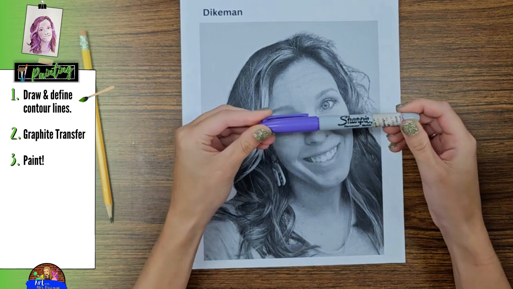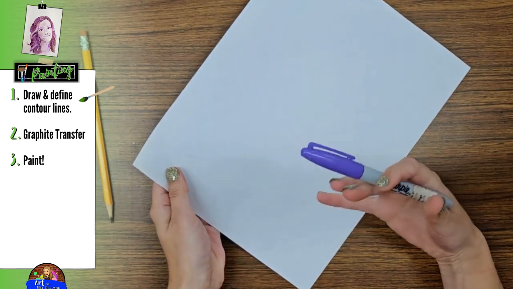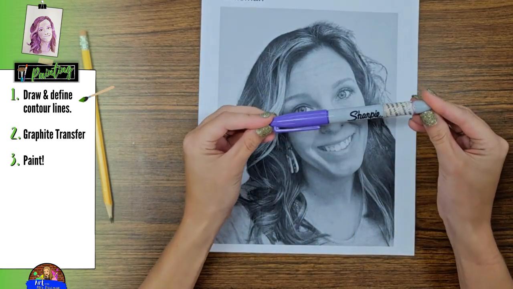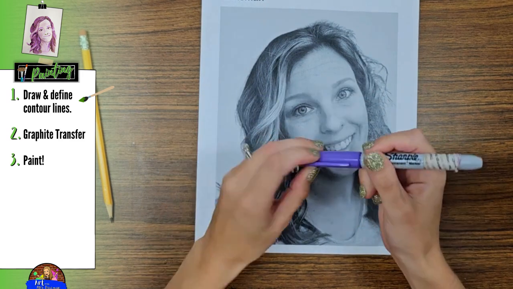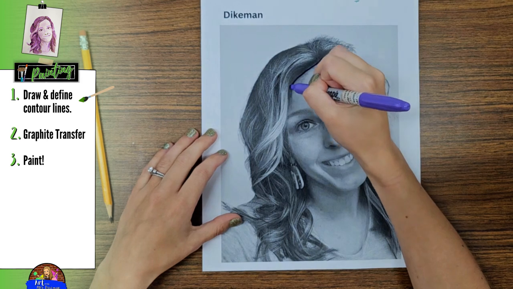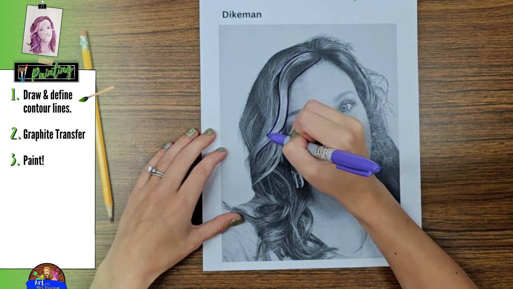A Sharpie marker is great because it may leak through a little bit to the other side, allowing you to see what yours is going to look like. Okay. So also for the purpose of the video, I'll be using a Sharpie so you can see it clearly on the screen. Here we go. Start by picking out the main features and main shapes. I have this chunk of hair that is kind of wavy.